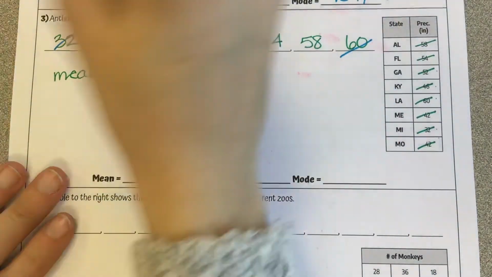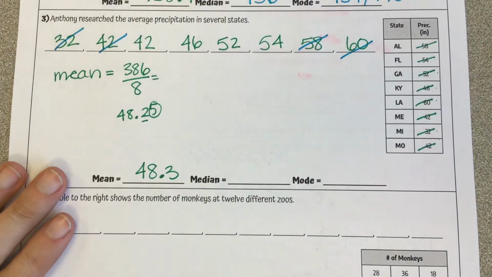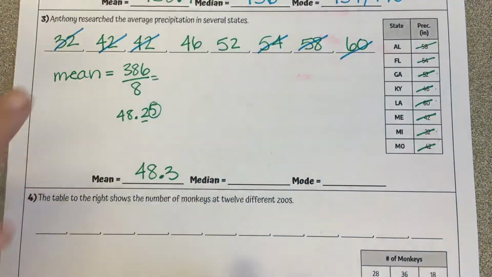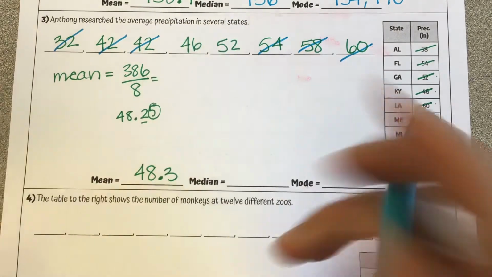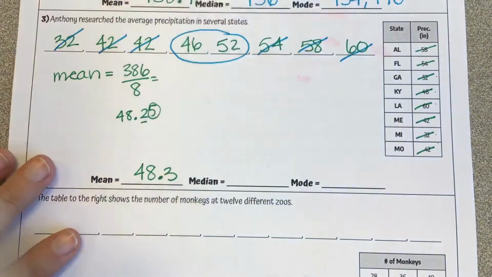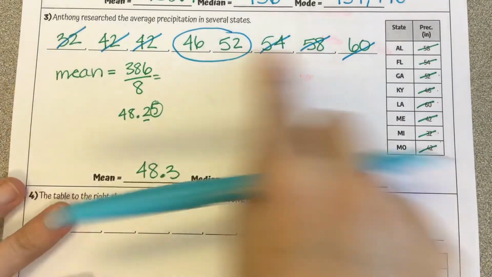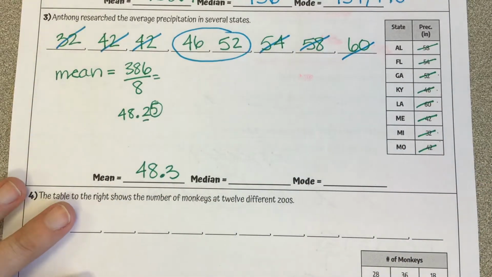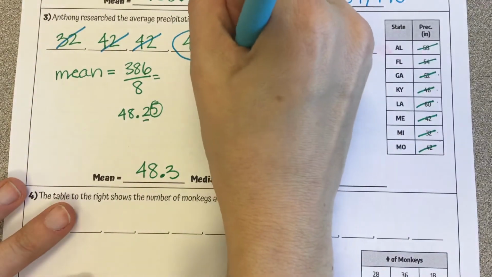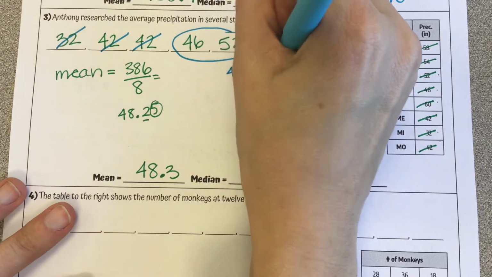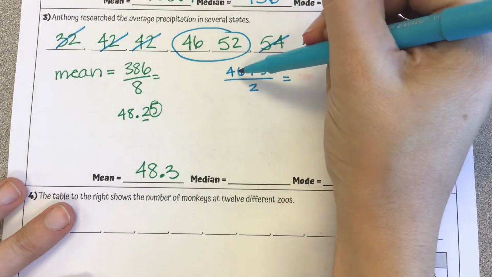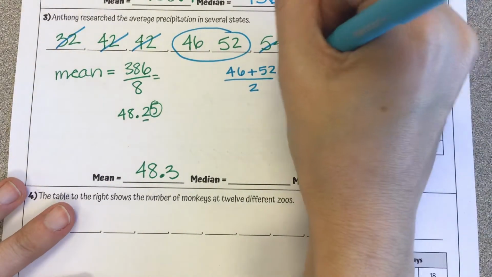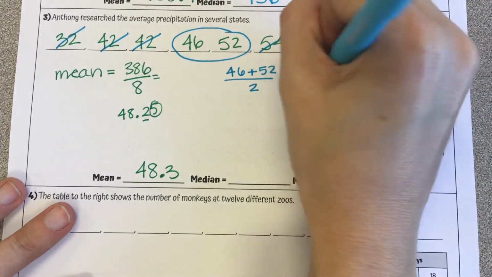So I'm crossing off in pairs, lowest, highest, lowest, highest, lowest, highest. If I crossed off this lowest, I would have to cross them both off. So instead, both of these are the middle. There was an even set, which is why there's 2 in the middle. So I'm going to find the average of these two, 46 plus 52 divided by 2. So I'm plugging in 46 plus 52 is 98.